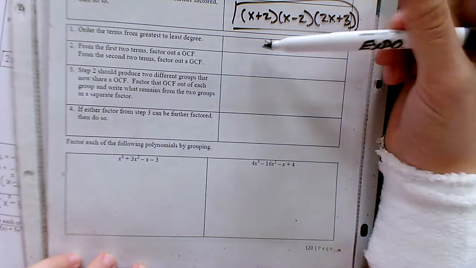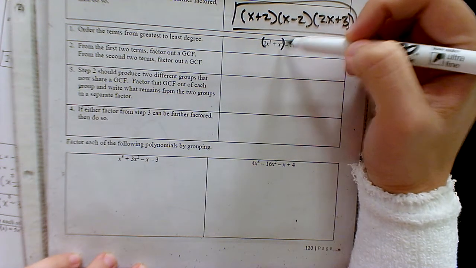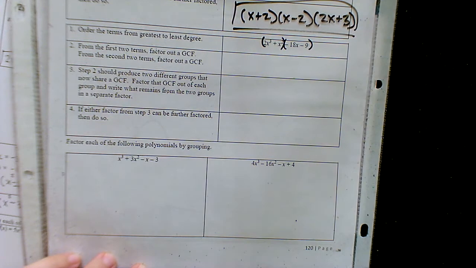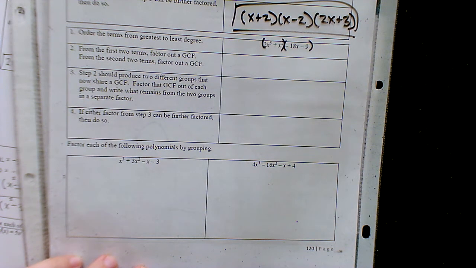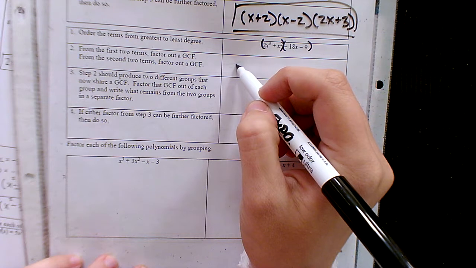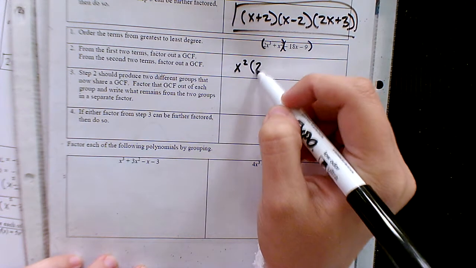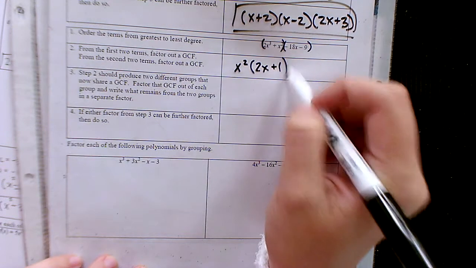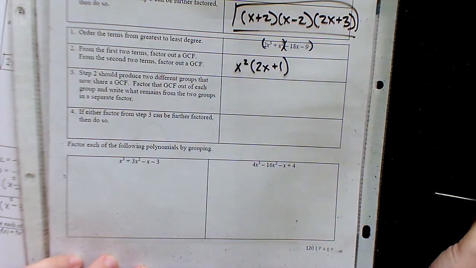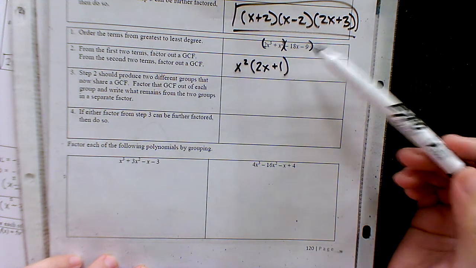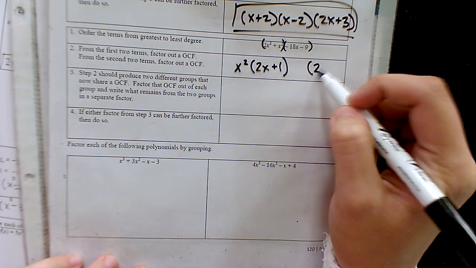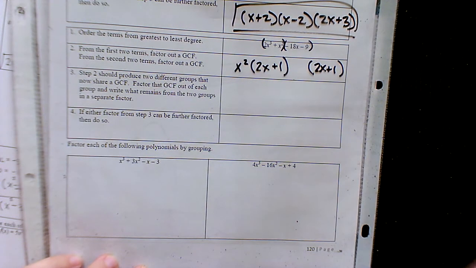Okay. All right, so we have 4 terms. That's kind of a hint to try grouping. Again, notice how they're in order, largest power down to smallest power. What's the GCF for our first group? Good, Eli? X squared. So we're left with 2x and then a plus 1. So the question is, what can we remove from the second group so that we have a 2x plus 1 left? Because they have to match.